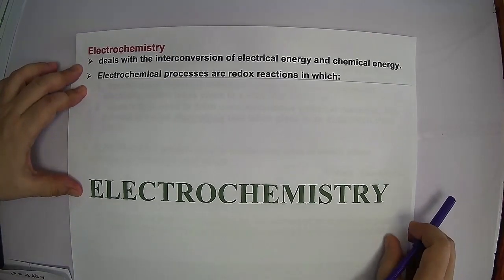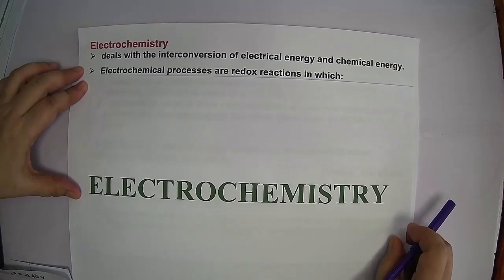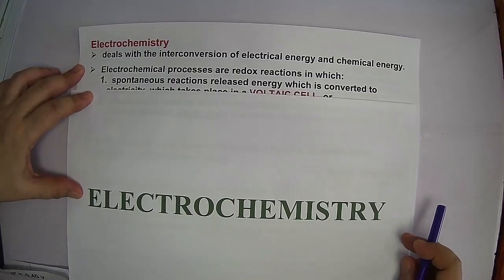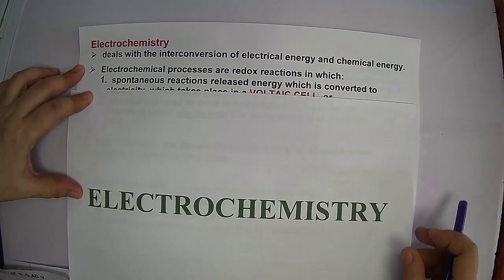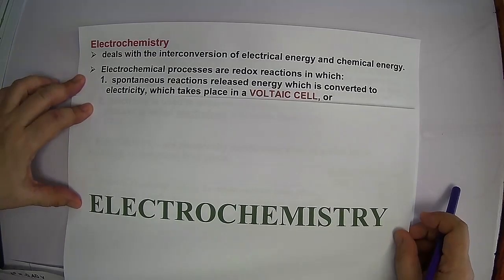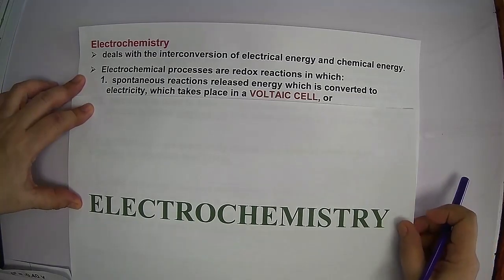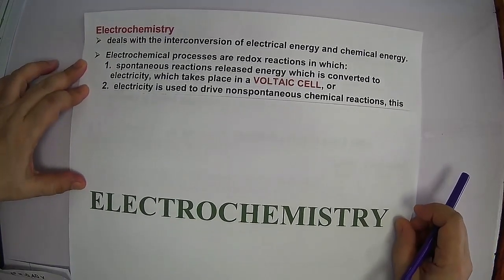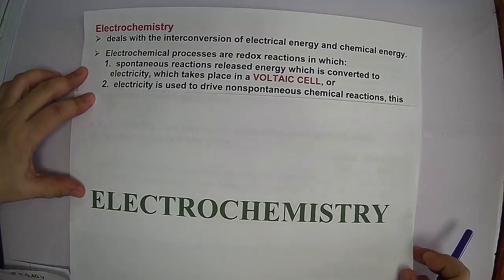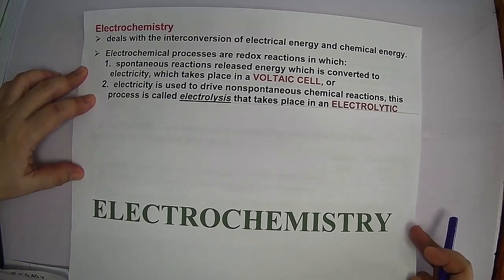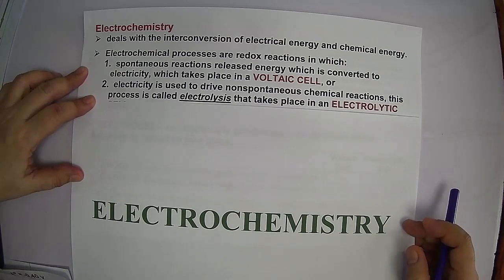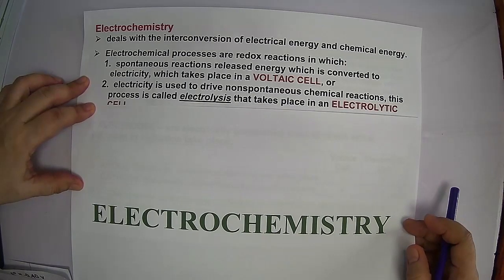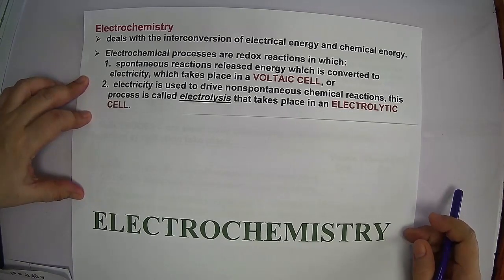The electrochemical processes are redox reactions in which the spontaneous reactions release energy which is converted to electricity, which takes place in a voltaic cell, or the electricity is used to drive non-spontaneous chemical reactions. This process is called electrolysis, and this takes place in an electrolytic cell.